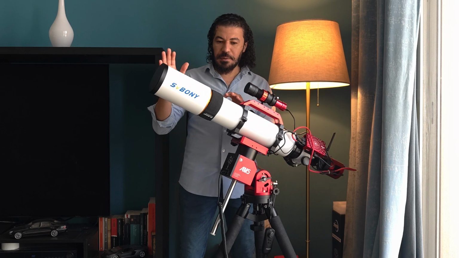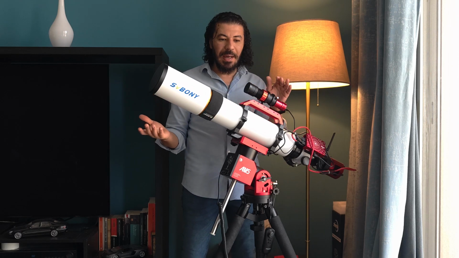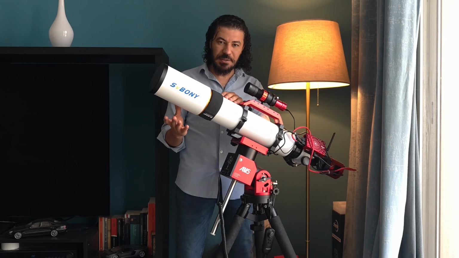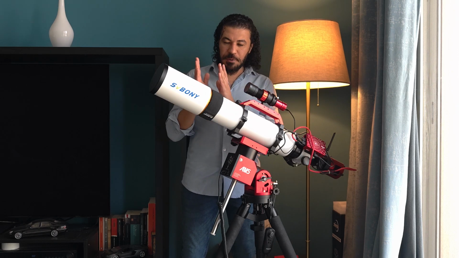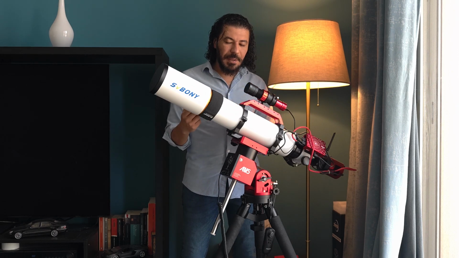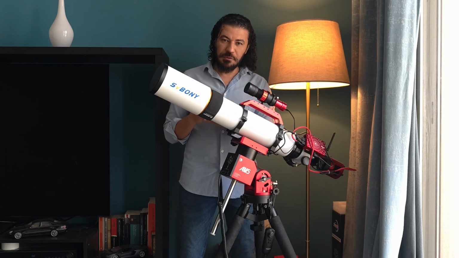For the reflectors, the advantage of the Newtonian telescope is that it has a bigger aperture, so it's going to be a little bit faster telescope than this one, since it will provide a bigger focal length but also a bigger aperture. It's going to be a little bit faster than this. Disadvantage, they require a lot of maintenance.